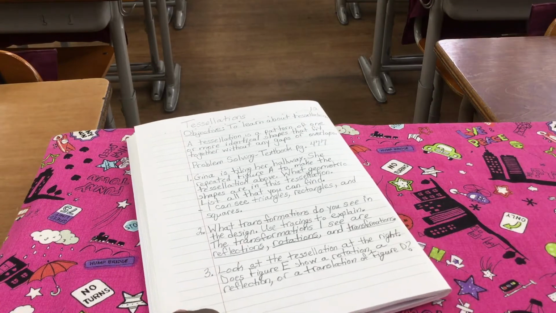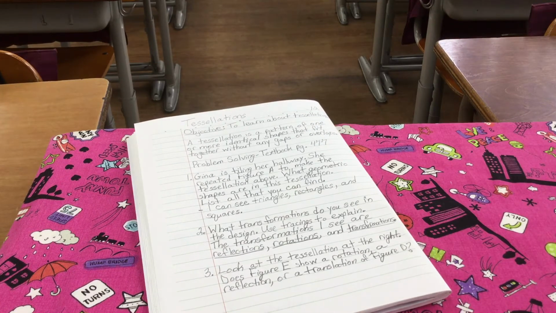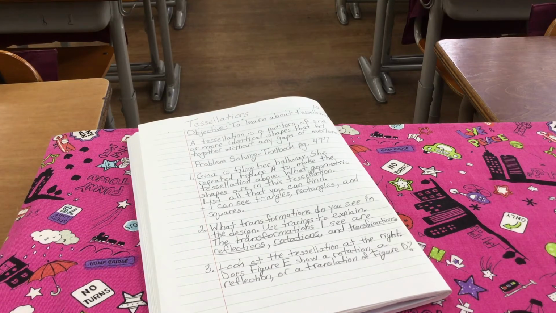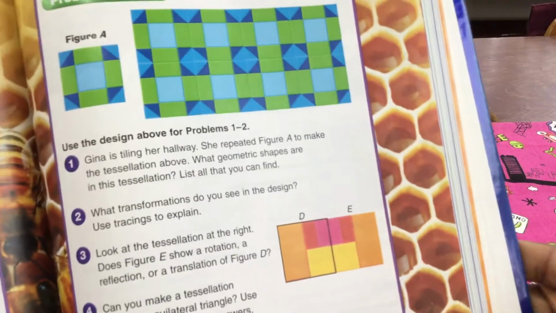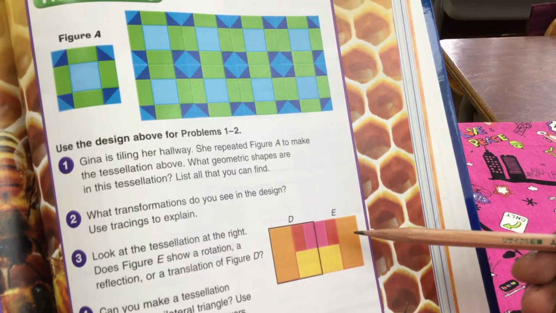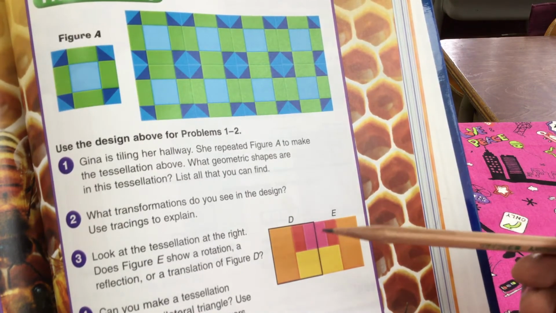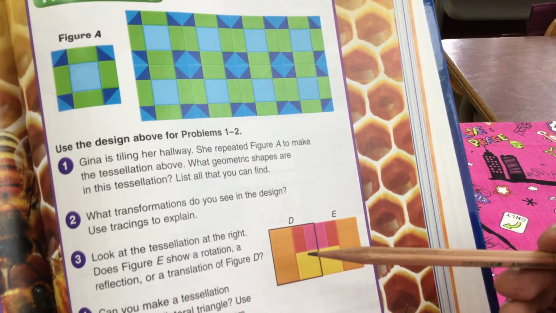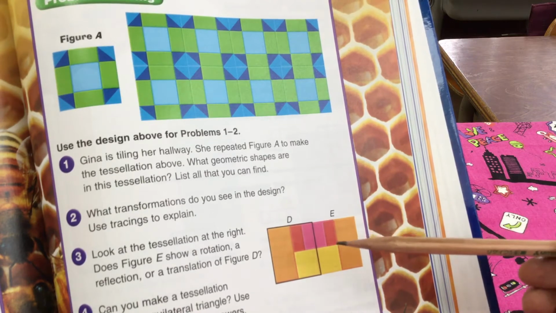So you can pause the video. If you're taking notes, you can pause the video and you can continue writing the question. I'm going to move the figure back. Okay. Now take a look. This figure D. Here's figure E. What do we see? Is this a rotation?